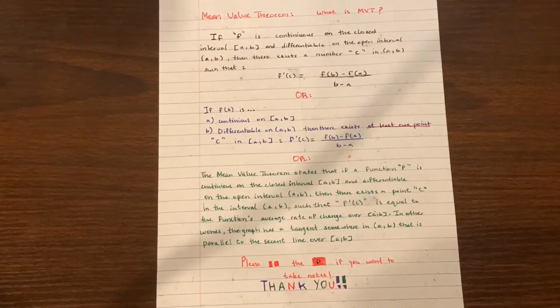If f is continuous on the closed interval a to b and differentiable on the open interval a to b, then there exists a number c in a to b such that f derivative of c equals f of b minus f of a over b minus a.